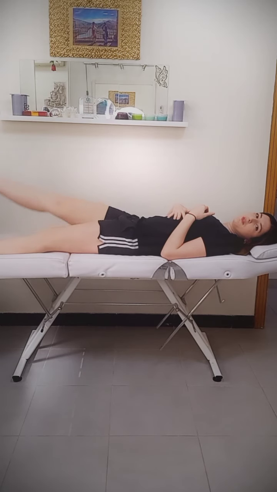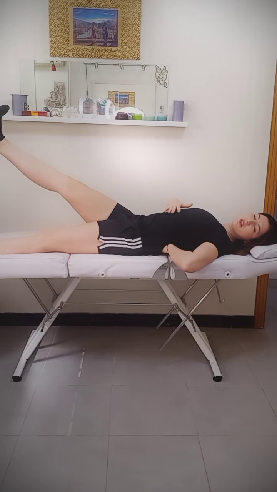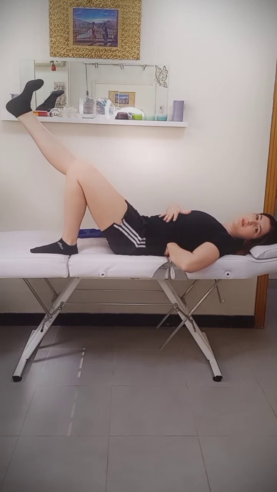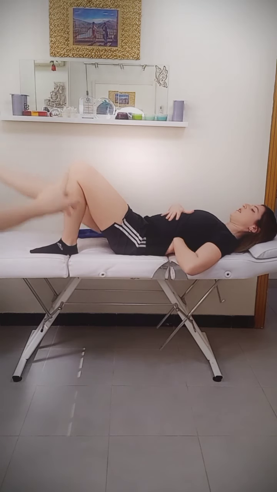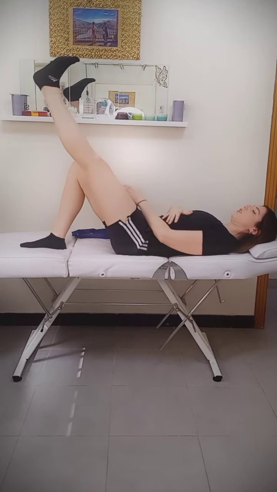But what will happen if you have low back pain, for example? You can arch your back and you can hurt your lower part. So it's better to do it with the opposite leg bent. This is how it's going to support your other leg when you keep one bent. And also it's good as feedback.